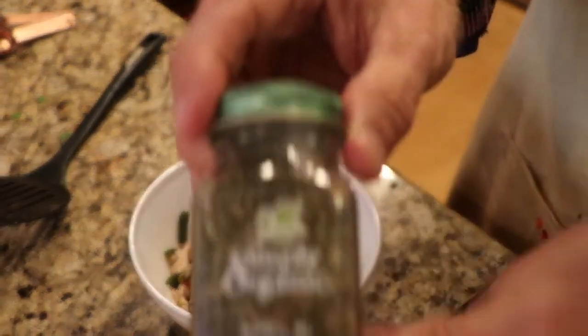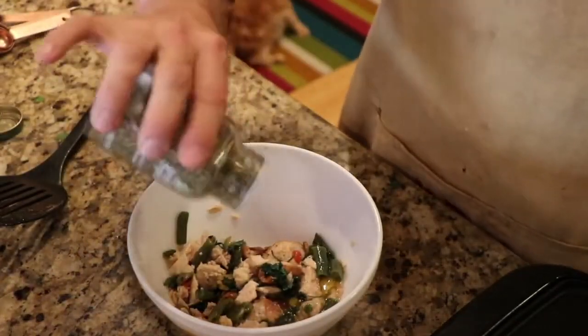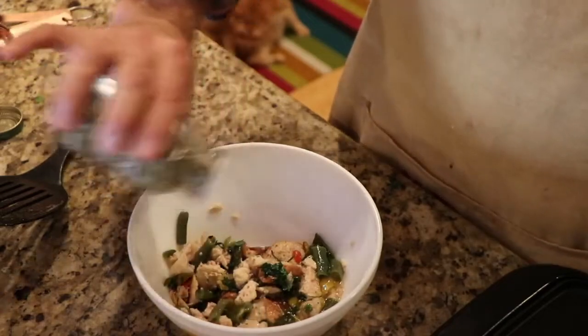Okay, here it is. This is called herbes de Provence. And I'm not sure what is in there. In fact, nobody really knows for sure. It's a little bit of a mystery. But it sure does make things delicious.